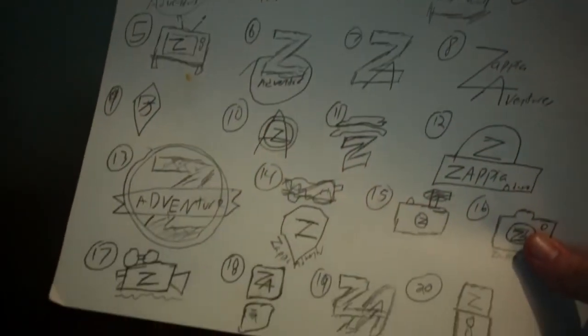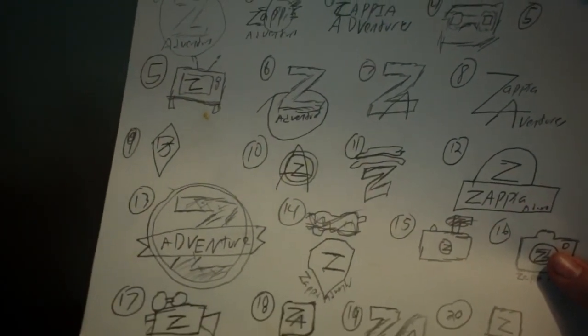So do you remember what your homework assignment was? Sketch the 20 logo ideas, but then you were supposed to flesh out a couple, right? So let's check out my work. So this was my 20 ideas right here, okay?